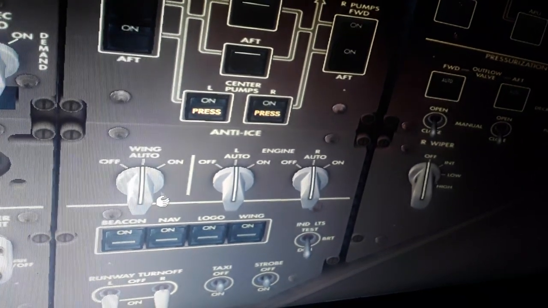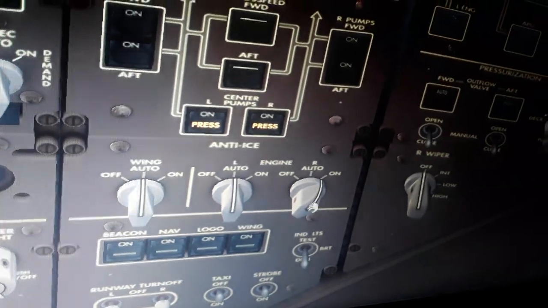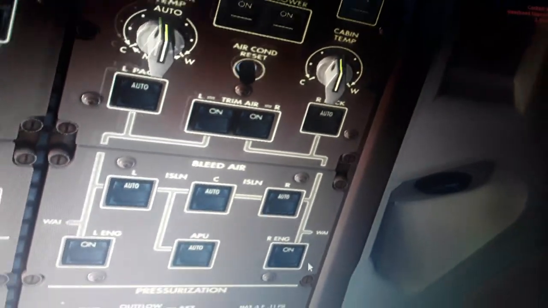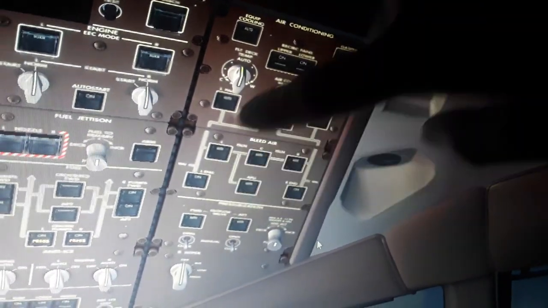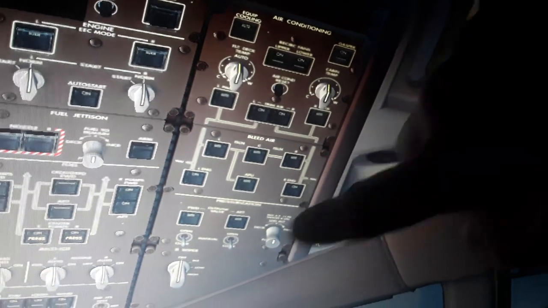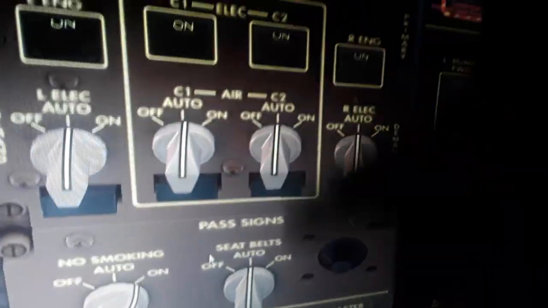We have the wing and engine anti-ice on and off, like this, leaving it in auto, and here is the bleed air, the outflow air bleed from the left and right engine, and the APU. We use the APU, very important for starting the engine. Also the left wing, right wing, engine for cabin pressurization here, wing and engine anti-ice. For the hydraulic fluid pressurization over here, and also for air conditioning here and ventilation.